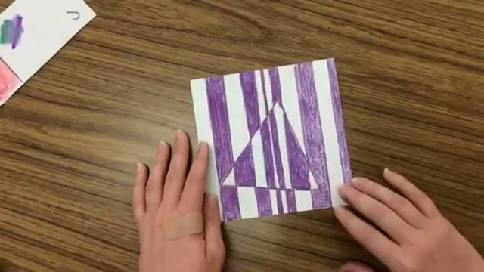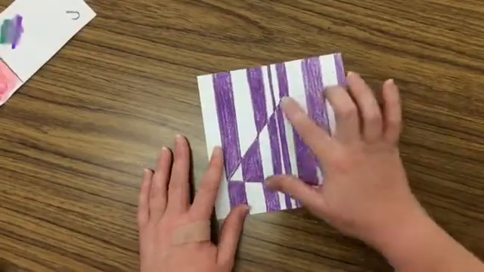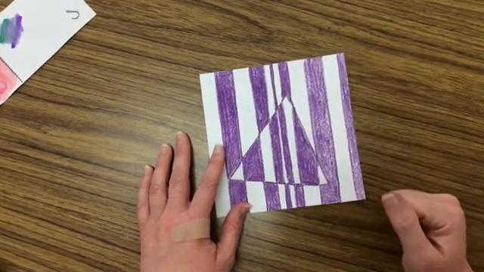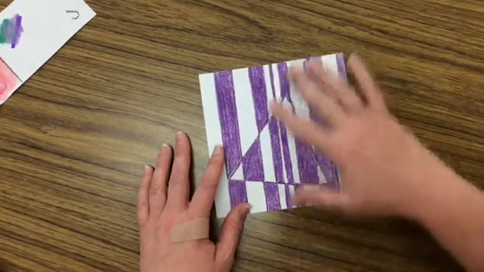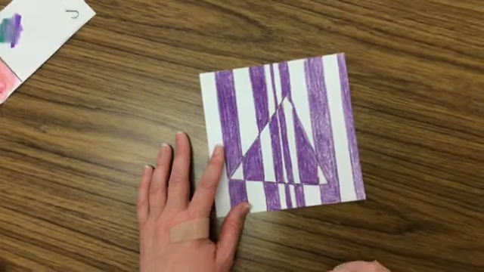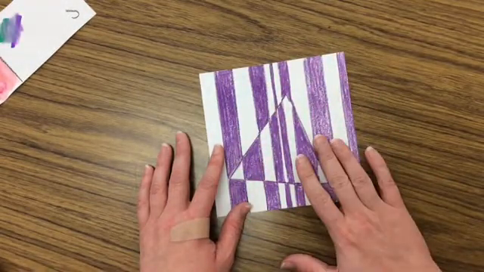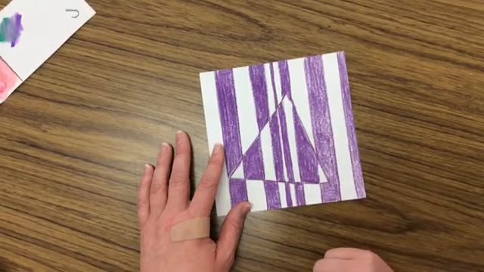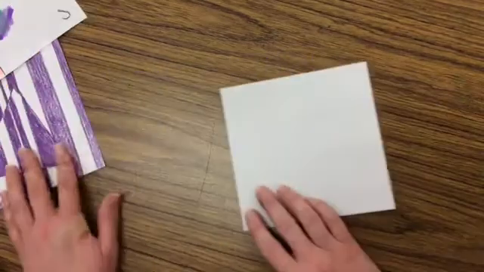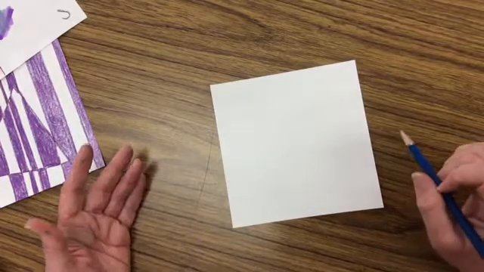All right, so a hidden object op art is where you have an object, and I chose a triangle in this one, that you are trying to hide in your picture. I use parallel lines with this one. So this is an example I used with crayon. I'll show you some more examples along the way. So what you do first for your hidden art object is to choose a shape.